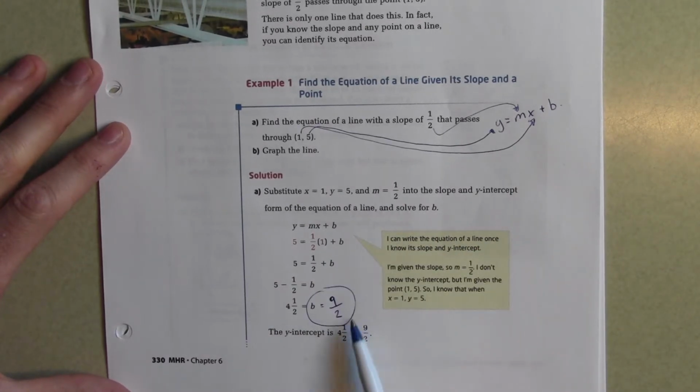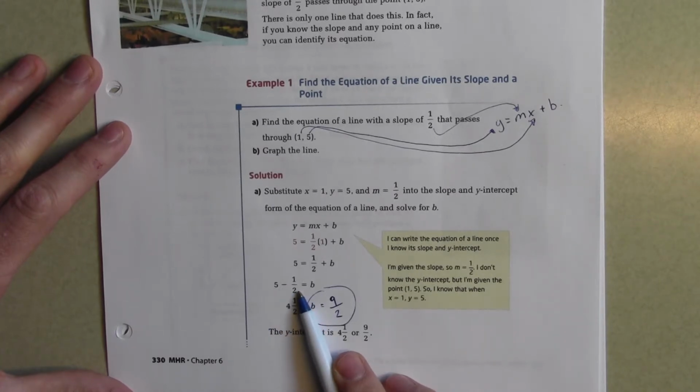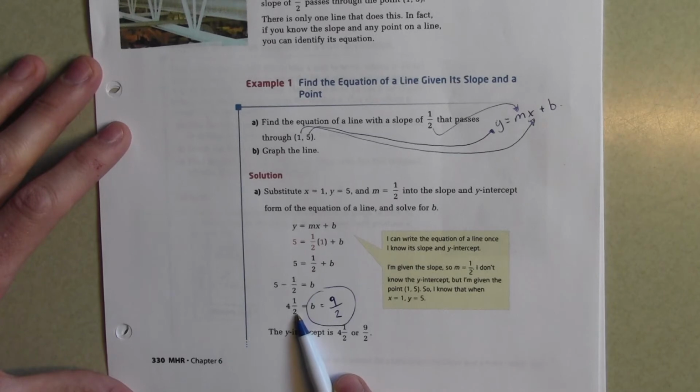We have b. Joseph, you would find the same answer if you used 0.5 instead of 1/2? Yes. Right, because it would have been 0.5 here. It would have been 5 minus 0.5, 4.5, right? Which is the same as 9/2. You're allergic to fractions, Joseph. Yep. Yeah, okay.